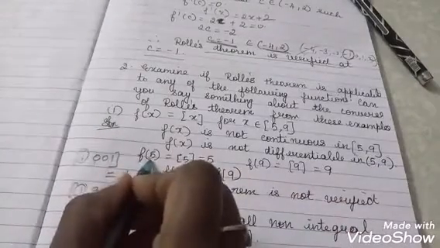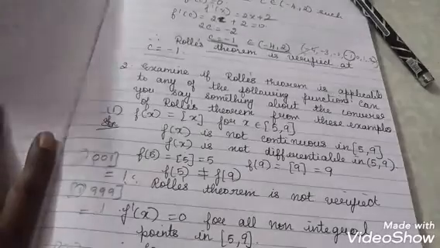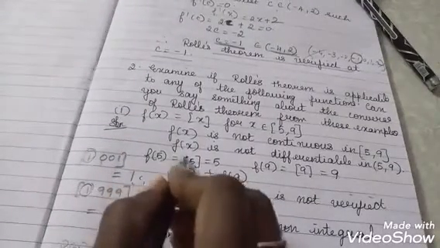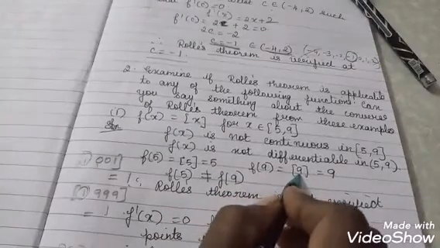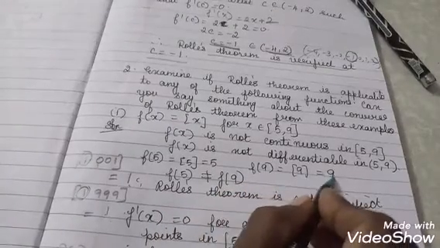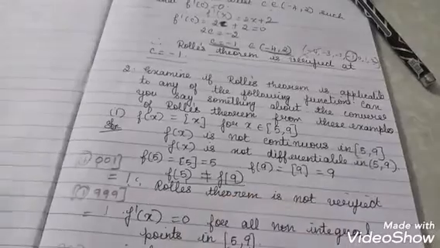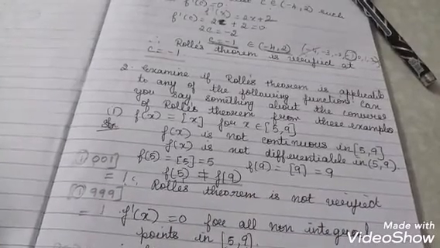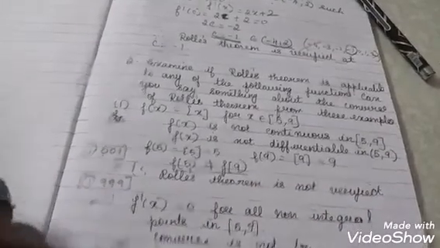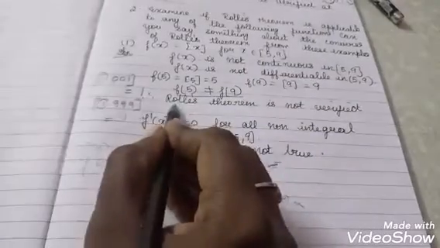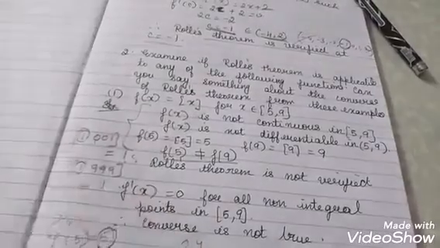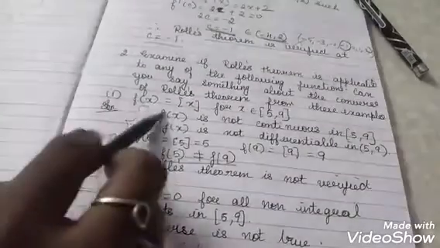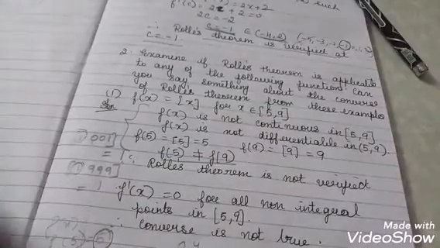Now here we'll check if f(a) is equal to f(b). So what have you got? f(5) is equal to the integer value of 5, that is 5. Again f(9) is equal to 9. So you get f(a) not equal to f(b), that is f(5) is not equal to f(9). Got it? Therefore, I can say that Rolle's theorem is not verified. From the first condition itself, I can say Rolle's theorem is not verified. But anyhow, I take all three conditions. It's a must that you prove all three conditions and then say that Rolle's theorem is not verified.